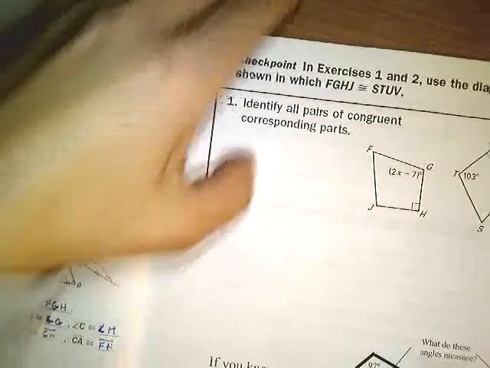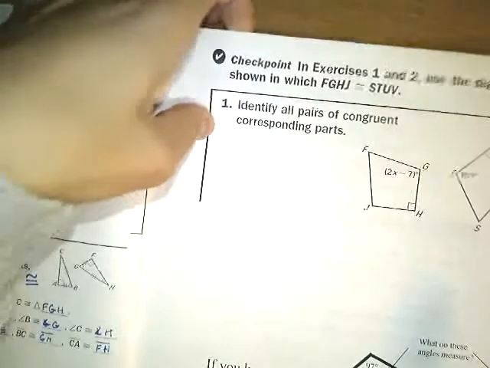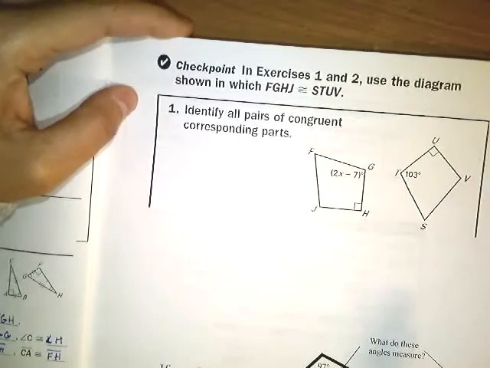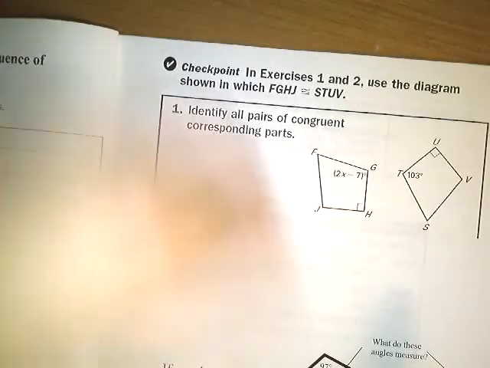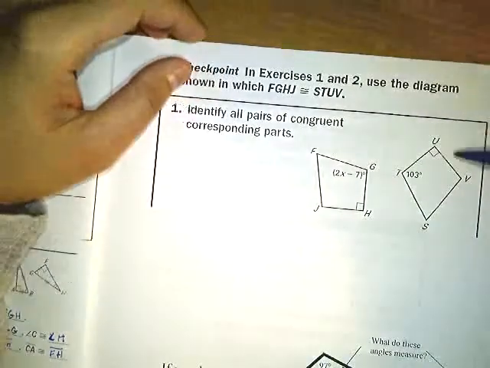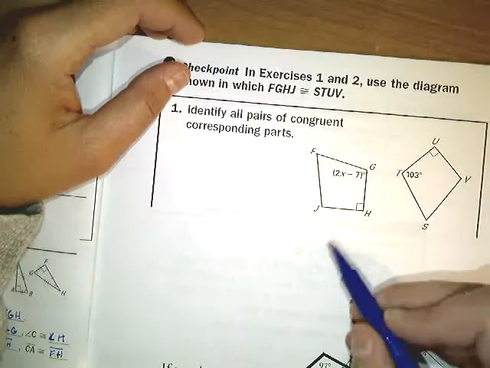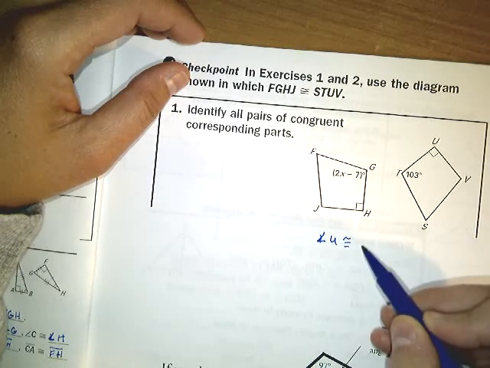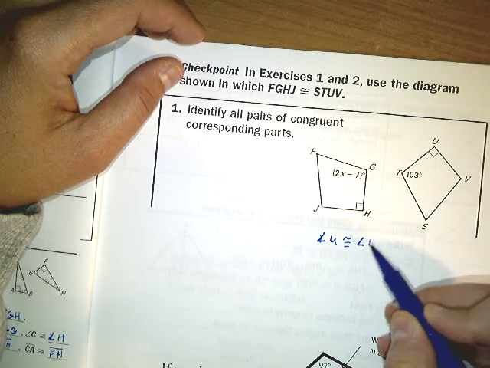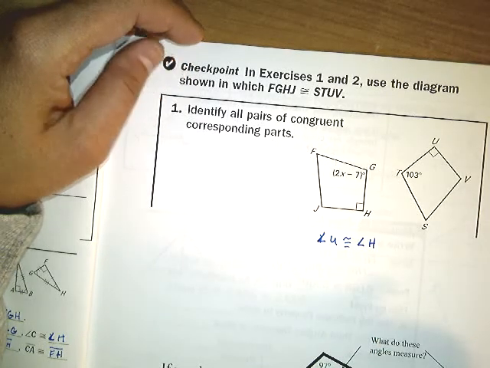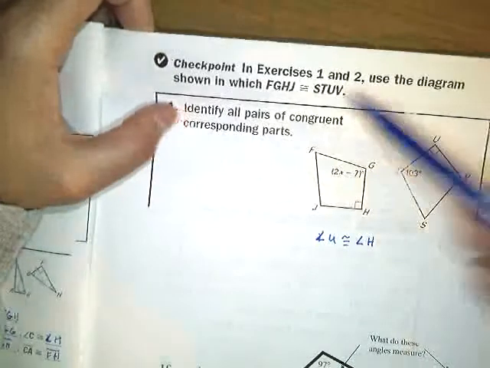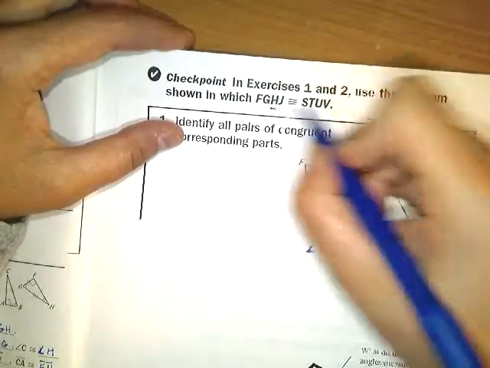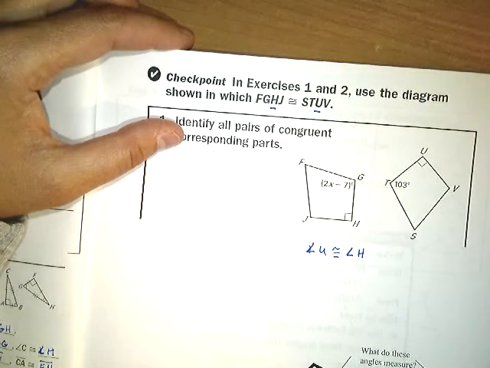Alright, on the next page, I'm looking at identifying all the corresponding pairs of things. So it seems to me that angle U is congruent to angle H, and it tells us to assume that these two shapes are congruent. So you see how H and U are a corresponding pair.